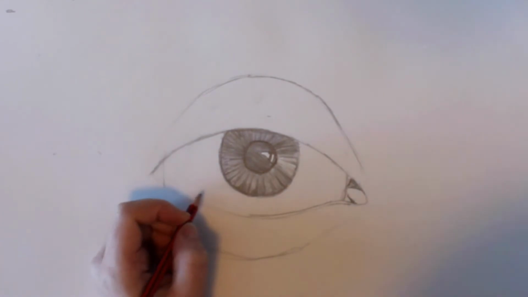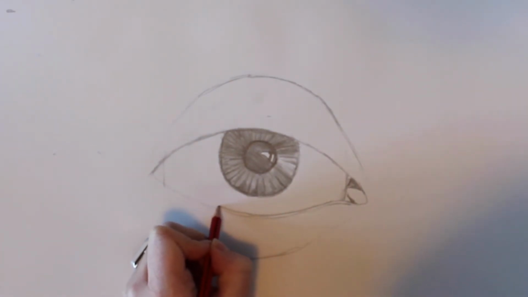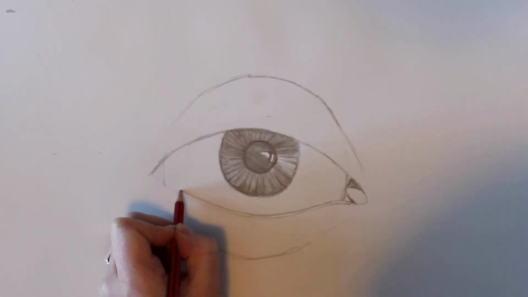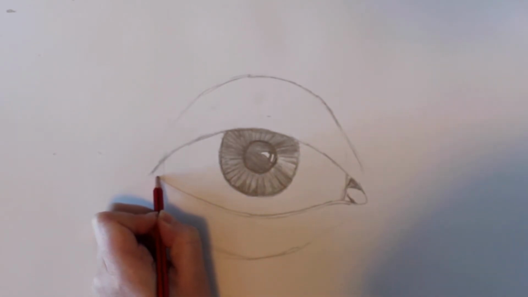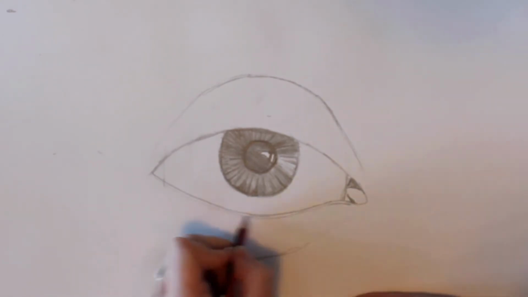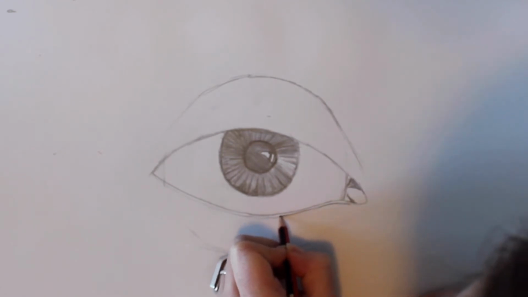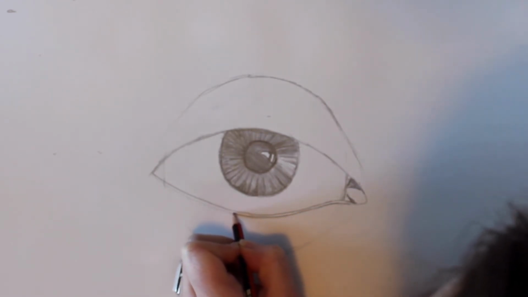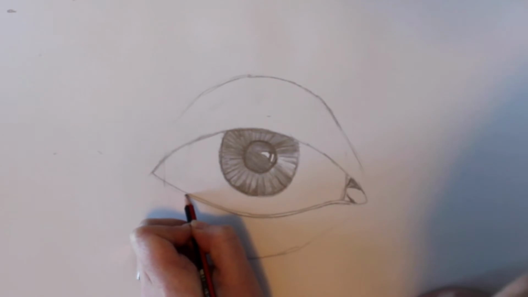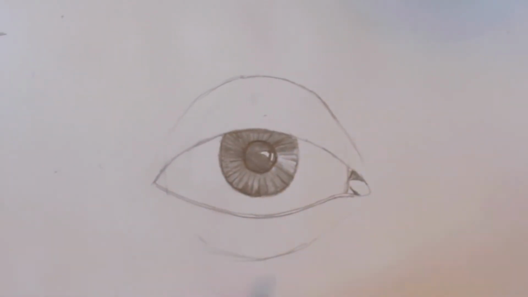Okay, and now I'm just going to add in this line that you've got on the bottom of your eyelid, and that's the fleshy line where your eyelashes come out at the bottom. I'm just going to add a little bit of definition to that. So this here can be quite tricky sometimes, getting it the same thickness all the way along. So remember, if you do make any mistakes, just rub it out.